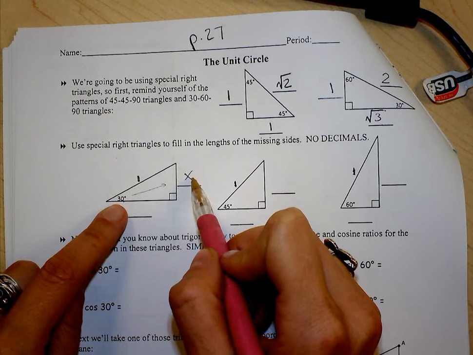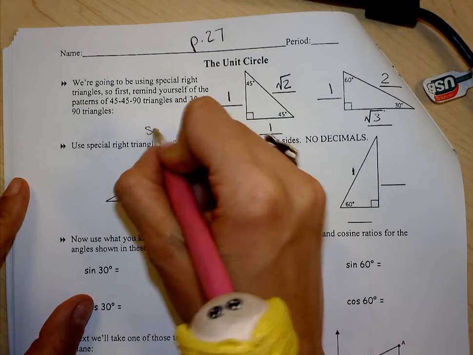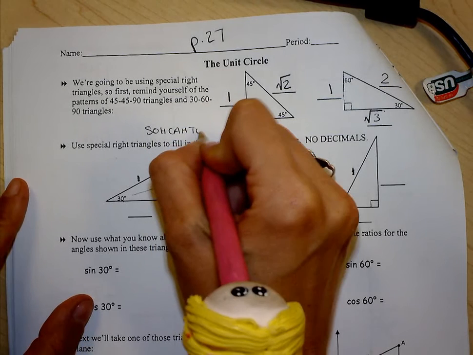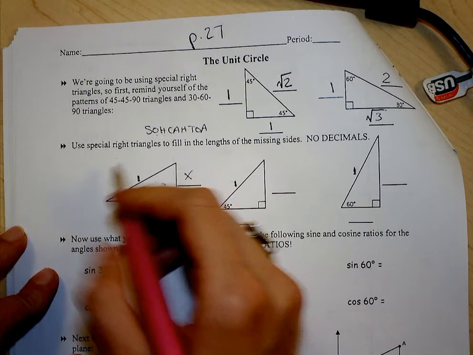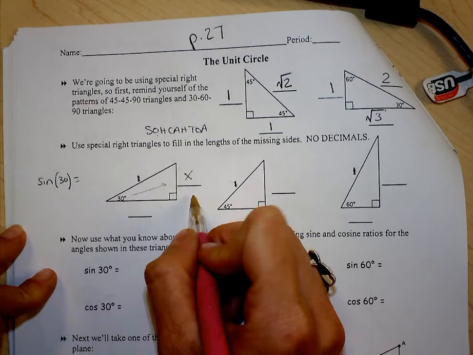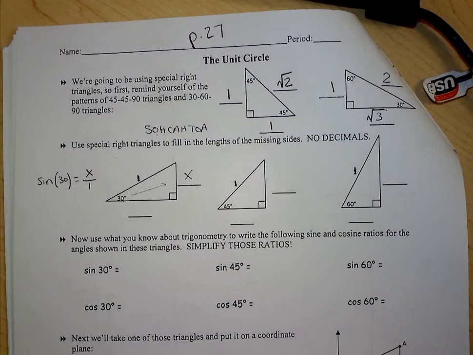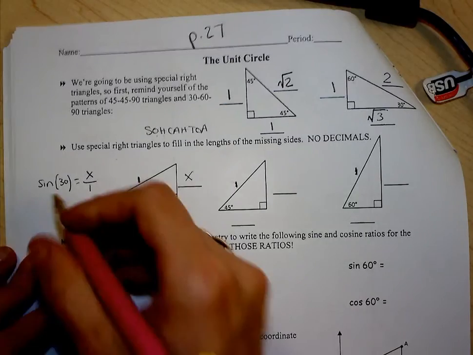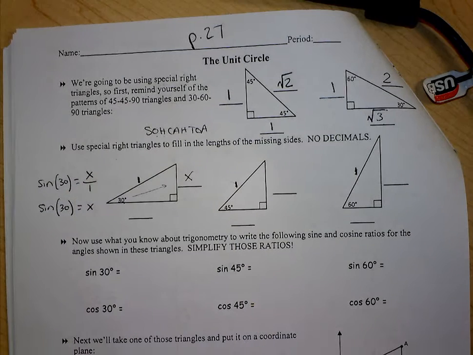If I'm trying to solve for x, x is opposite of the angle. So since it's opposite and I know the hypotenuse, using my SOHCAHTOA, something that's opposite and hypotenuse is going to be sine. So this is going to be sine of 30 is equal to x over 1. So x over 1, that's just going to be sine 30 is equal to x.